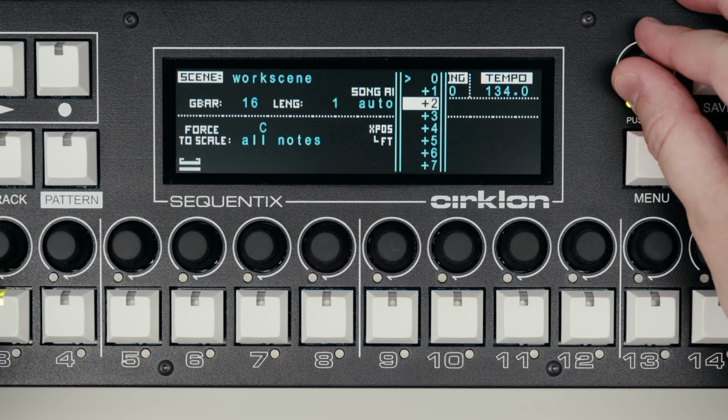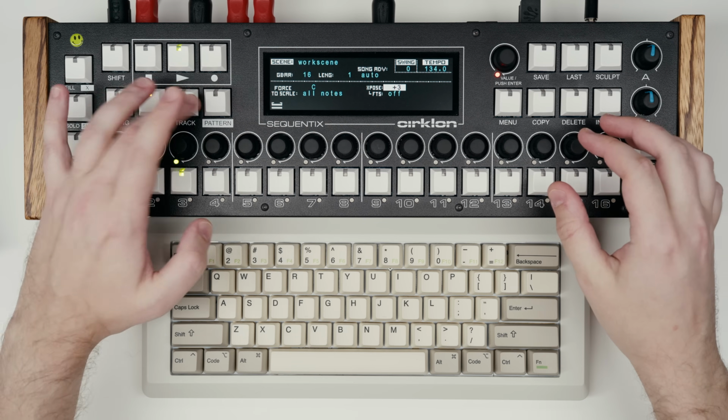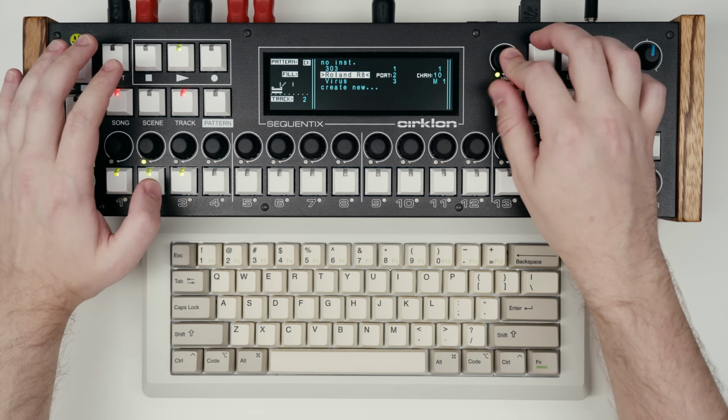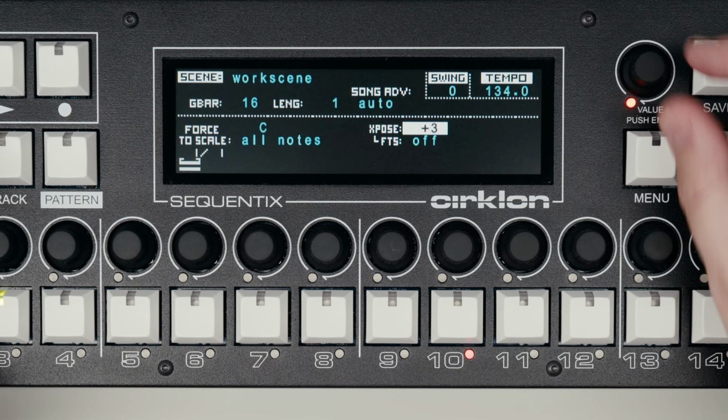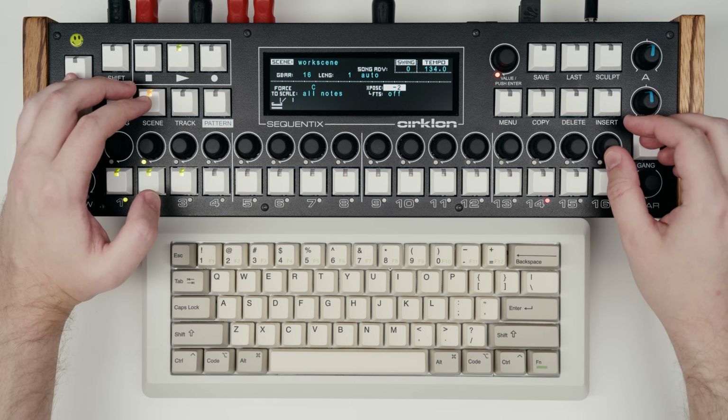Now I use scene transpose. Oops, I've transposed our drums. It's pretty easy to fix. Now transpose works correctly.